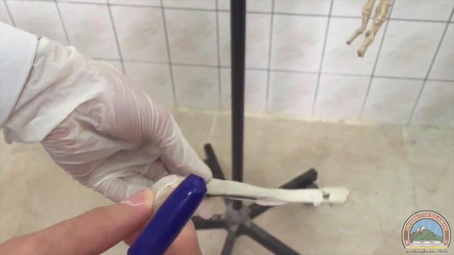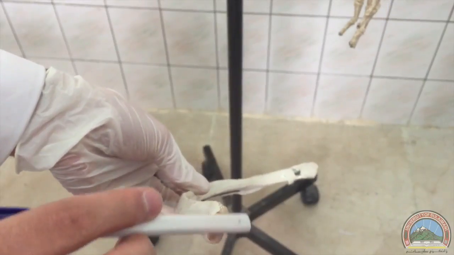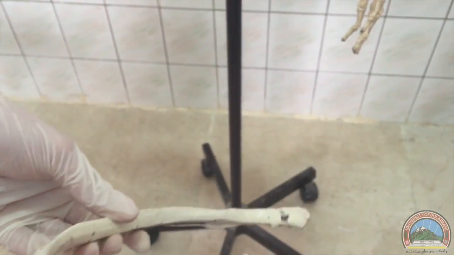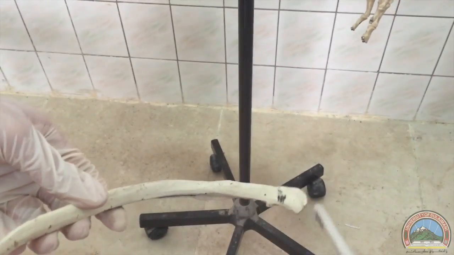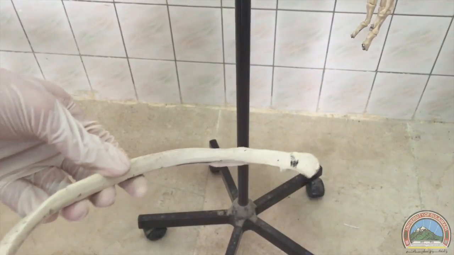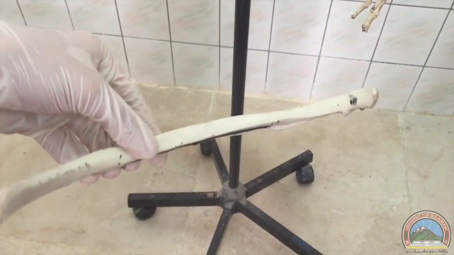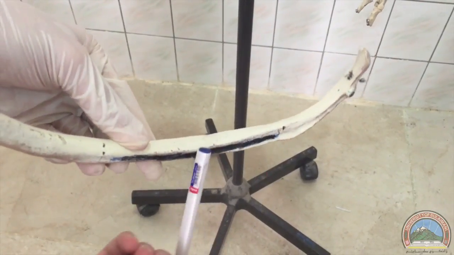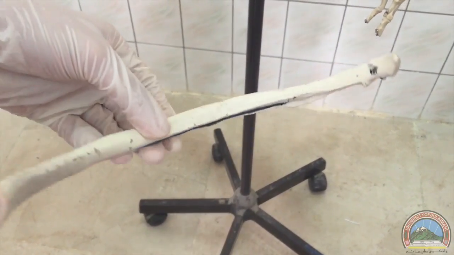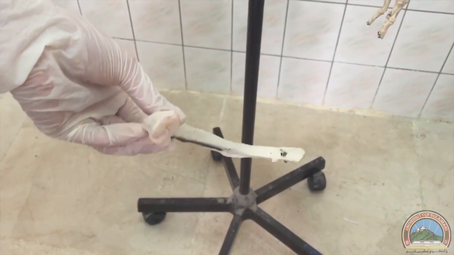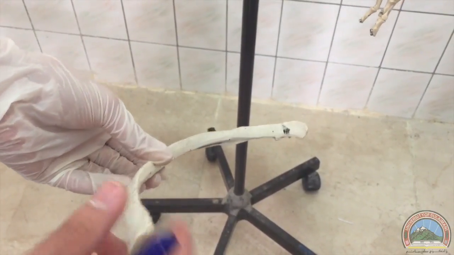You have to hold the rib like this. This flat end has to face anteriorly. This more complicated end has to face posteriorly, and the shaft has got a groove inferiorly, so the groove has to face inferior. So this is a typical right rib.